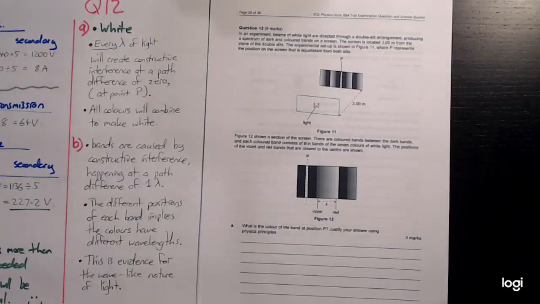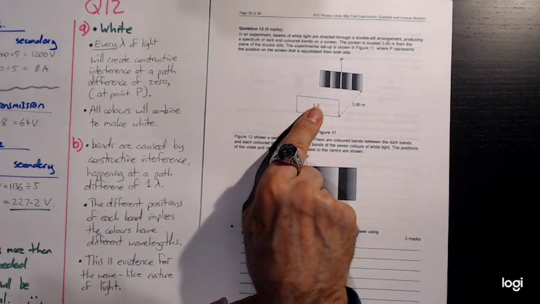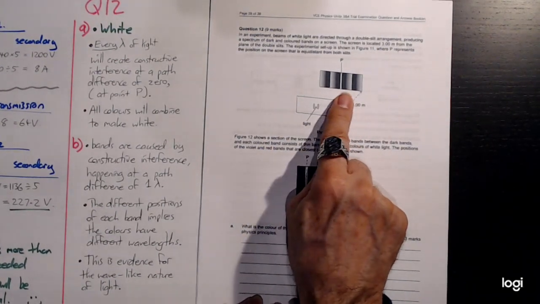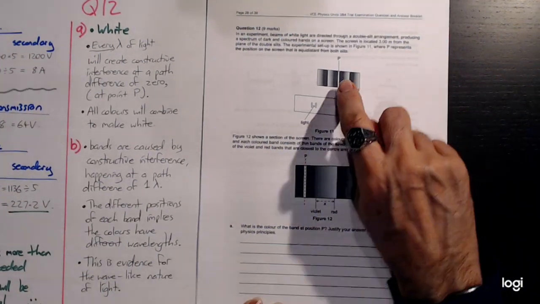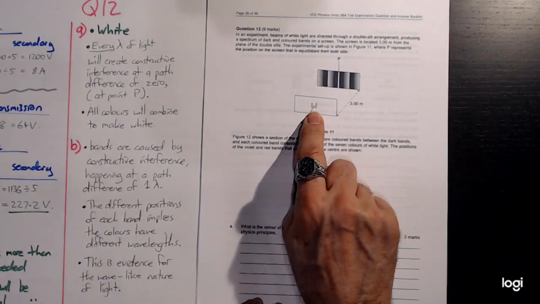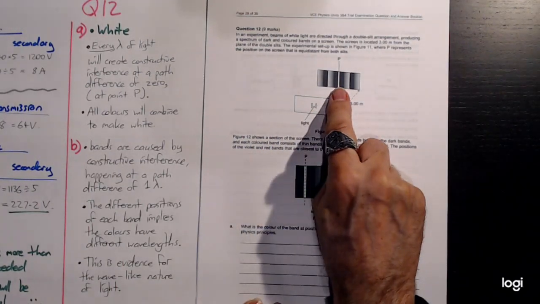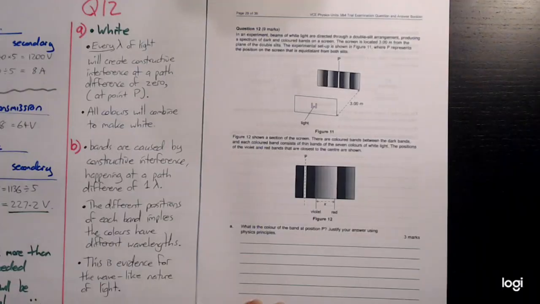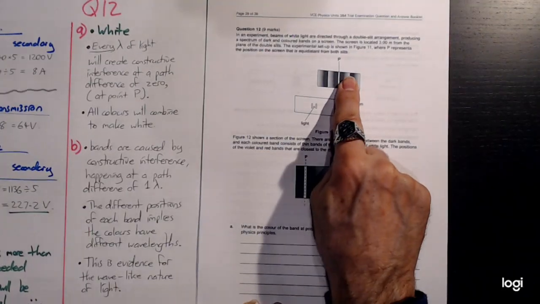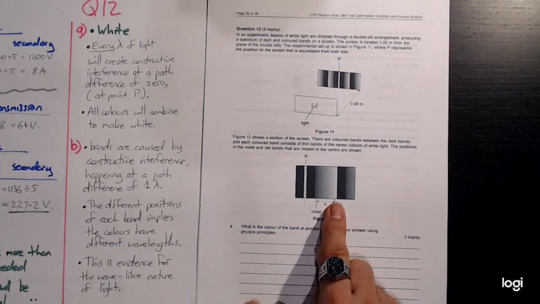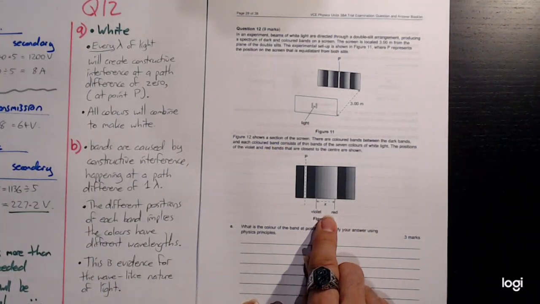In an experiment, beams of white light are directed at this double slit situation. They go through a darkened area and make a diffraction, an interference pattern on a screen, and point P is the central bright, which is equidistant from those holes, which means it's basically directly across from the midpoint of those holes. Figure 12 shows a section of the screen, so that is literally a little bit of this zoomed in. There are colored bands between the dark bands, and each colored band consists of thin bands of the 7 colors of the rainbow, red to violet.